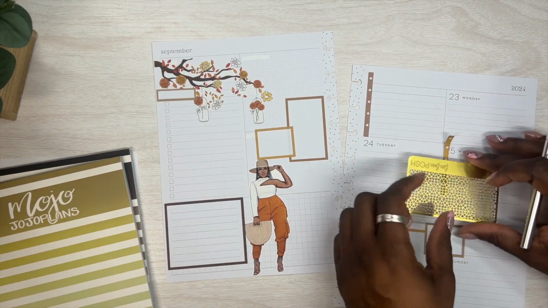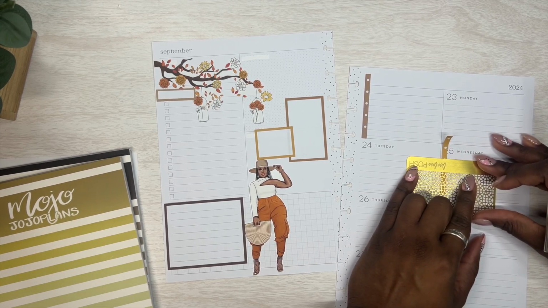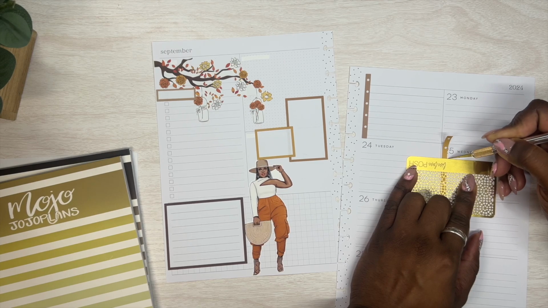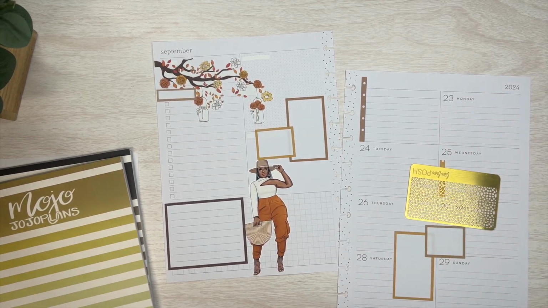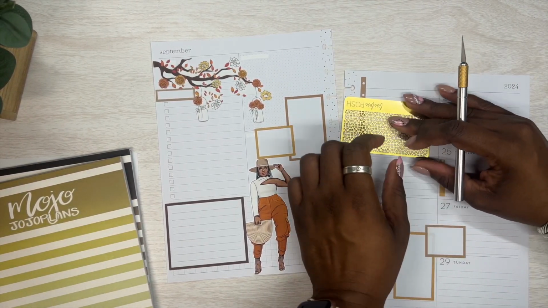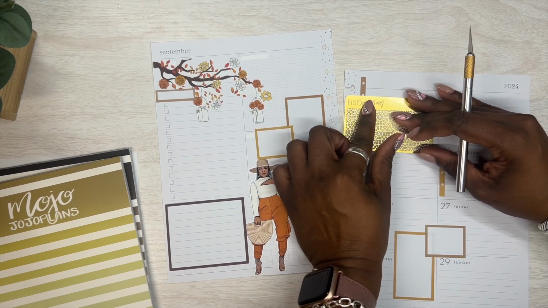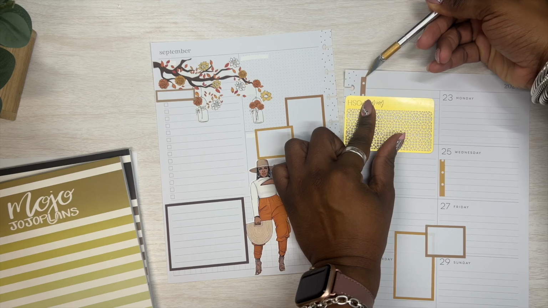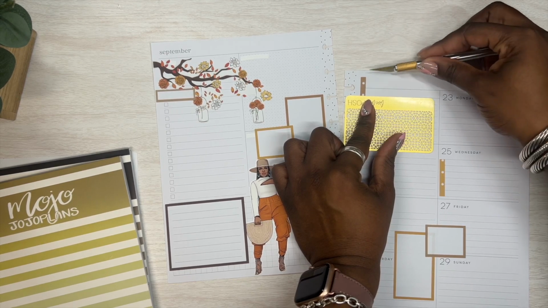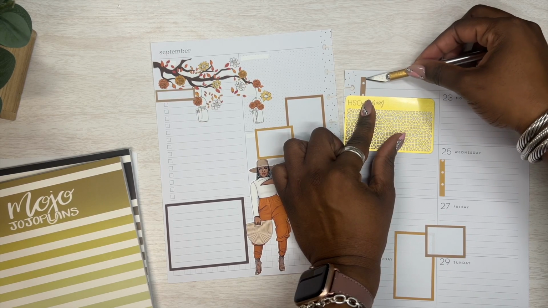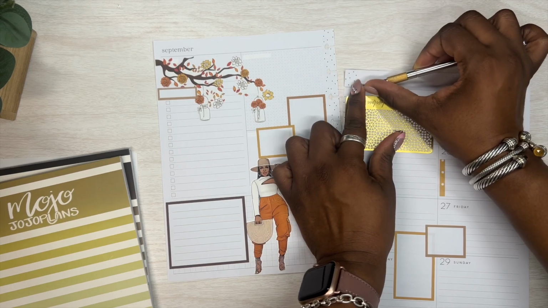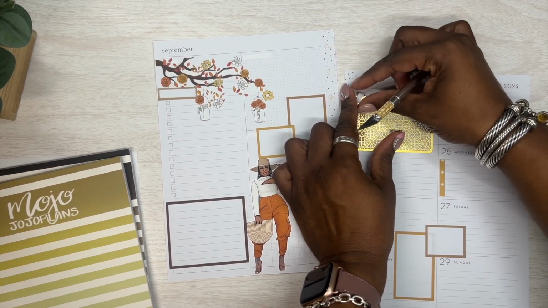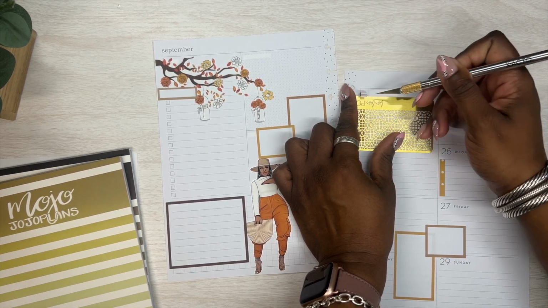So I'm just gonna use my washi cutter from Live Laugh Posh and my X-Acto knife in order just to give it a straight cut. And we're gonna chop this off right here. Usually I barely use this space in the dashboard, but maybe if I put a checklist here, it will become a little bit more functional. I usually just decorate in that portion.